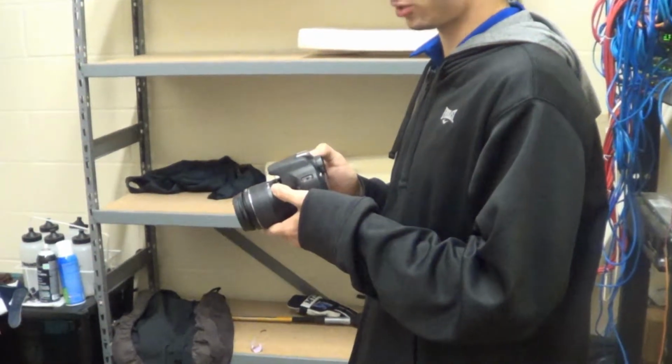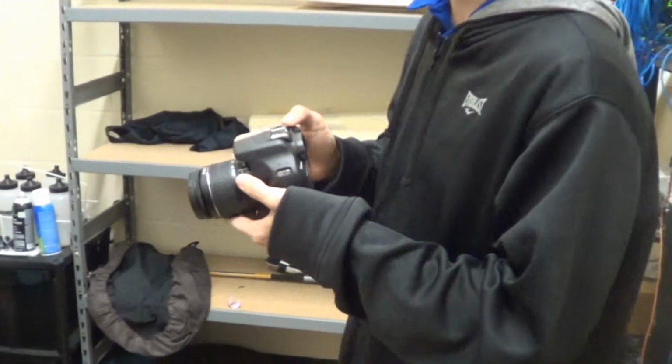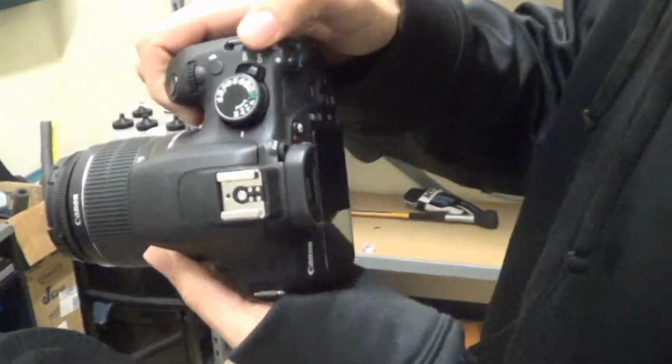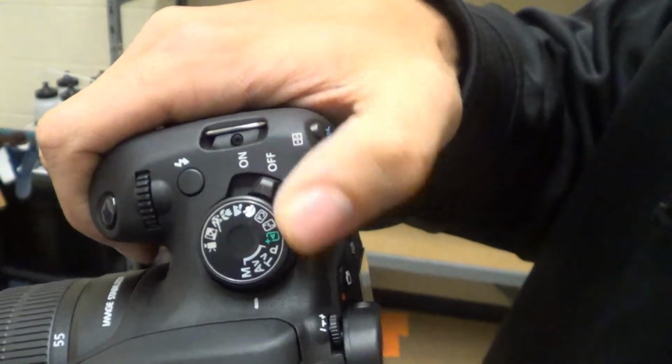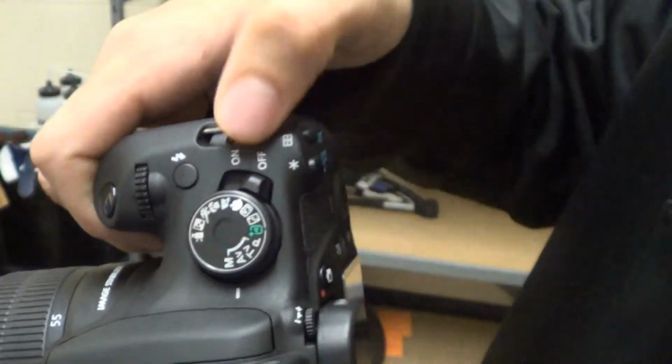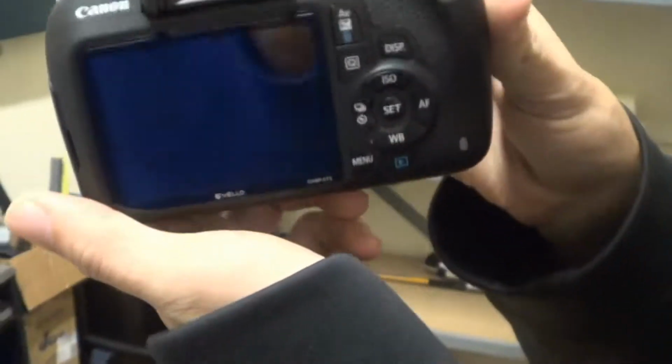Okay, so today I'm going to be showing you how to use this camera. It's pretty self-explanatory, but I'll explain it all, so here we go. The first thing you need to do, and this is probably the easiest step, is turn the camera on and off. Don't twist this thing, it's not how you turn it on and off. This right here, it says off and on. Switch it on, and it should come up like this.